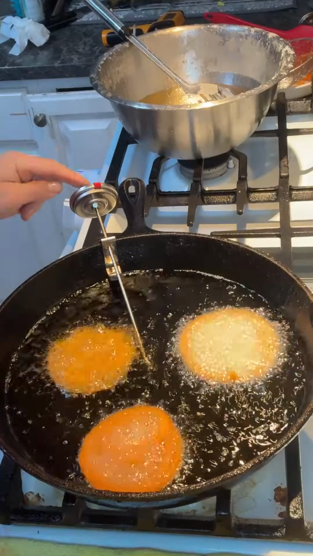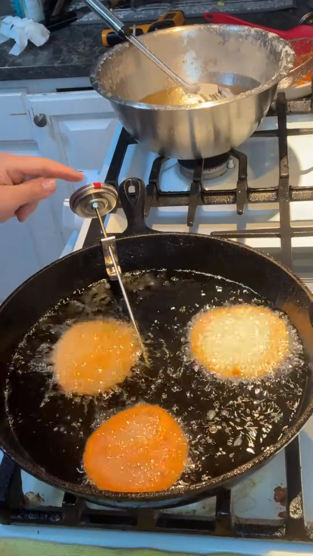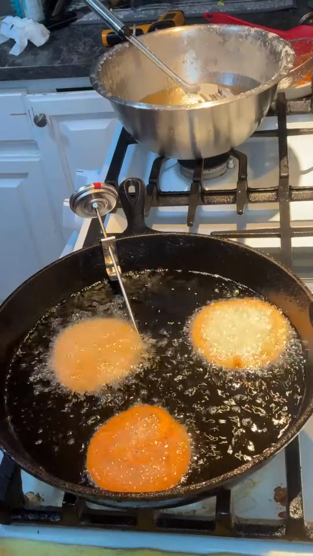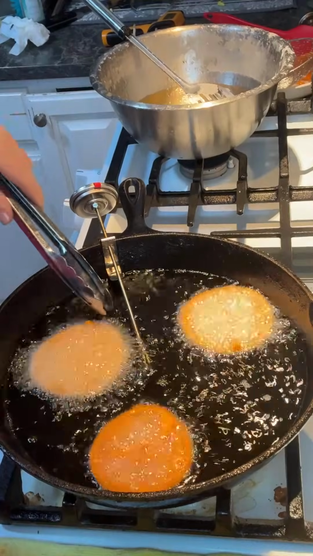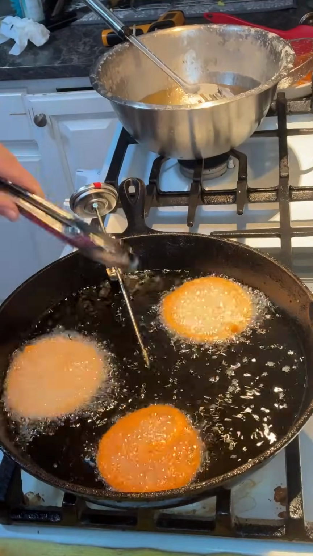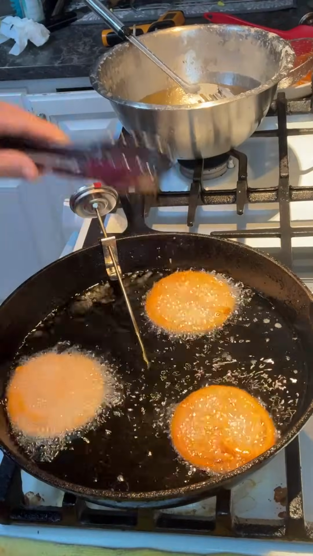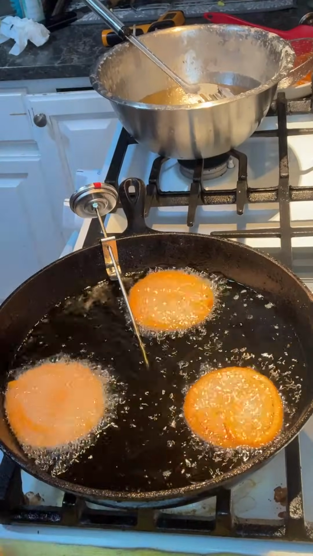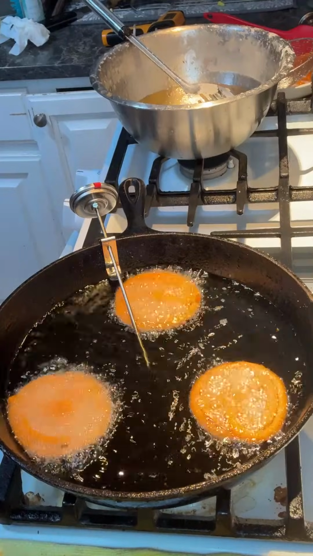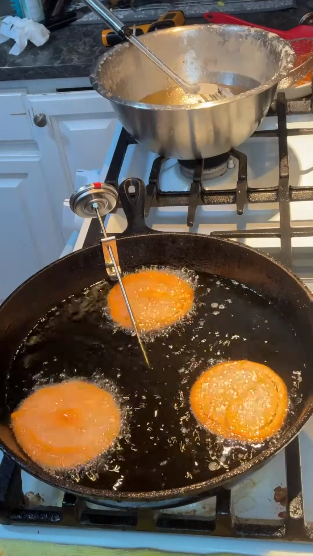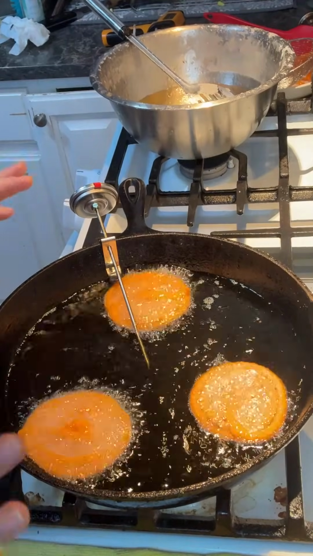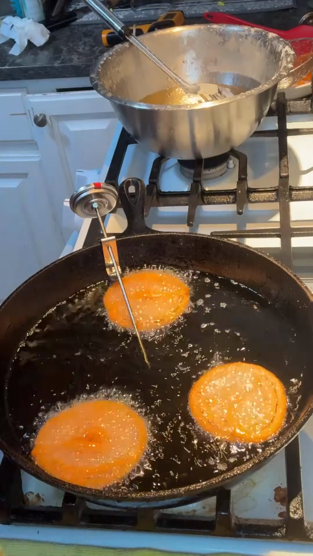And I have this thermometer right here on the side. This is a very handy tool that you may or may not have used before. I started using this while making this Jeri, and it's a very handy tool that I have invested in. So right now my Jeris are slowly cooking, so maybe about 1 or 2 minutes each side.